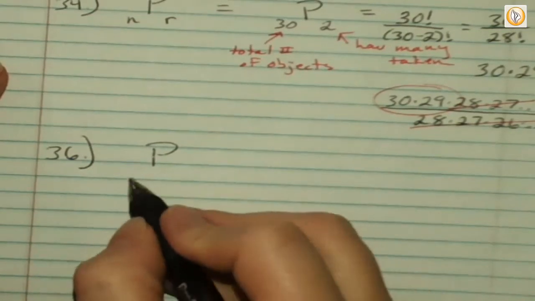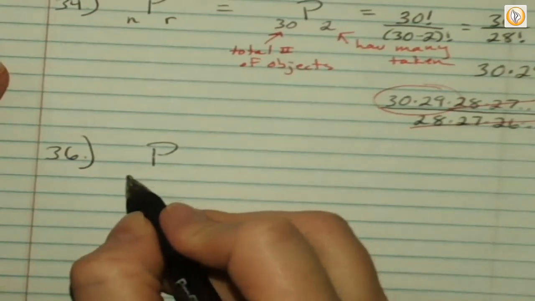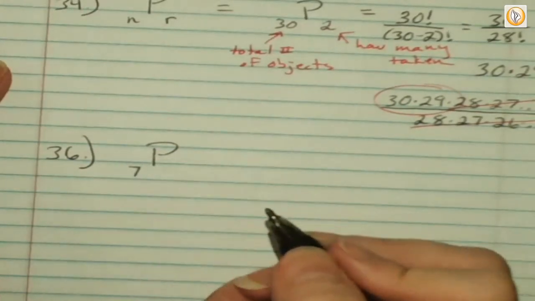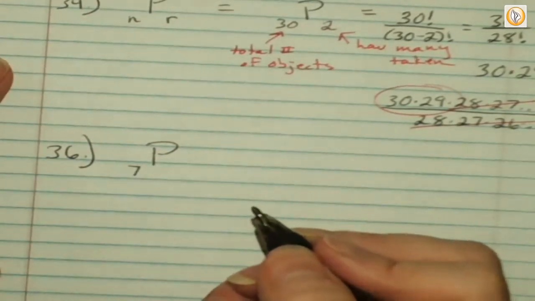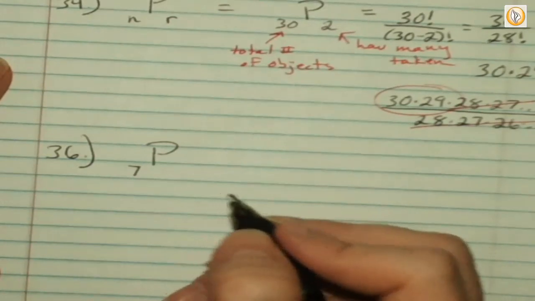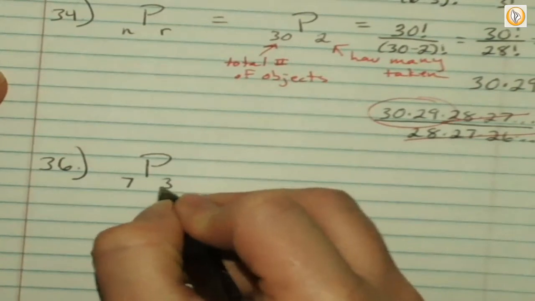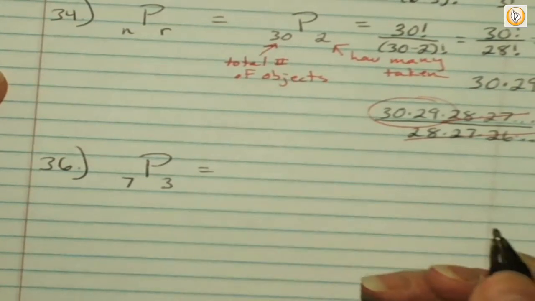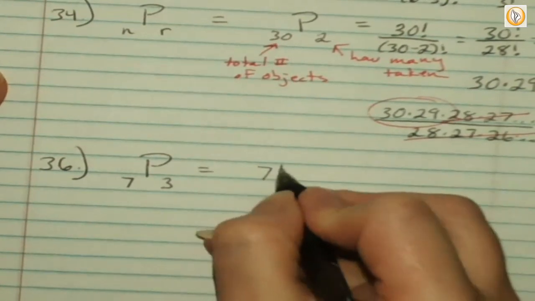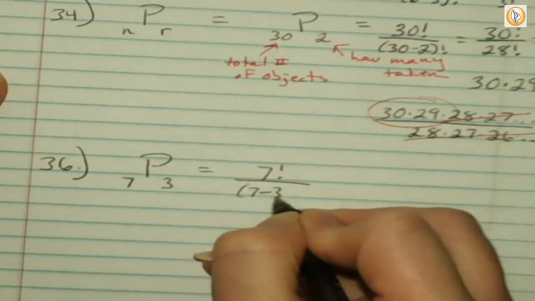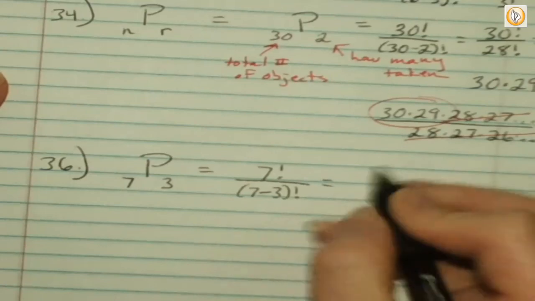What is your total? 7. Bingo. Your total is 7, because it says from a set of 7. And the number chosen, how many taken, would be what, Izzy? Perfect. Absolutely perfect. So then we have 7 factorial on top and 7 minus 3 factorial on the bottom.